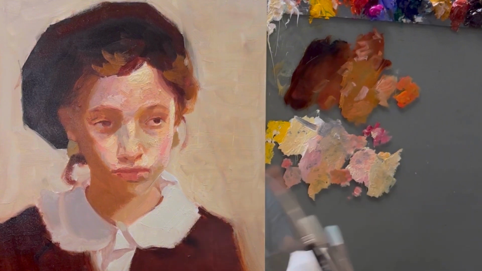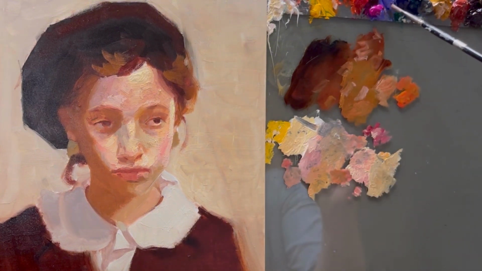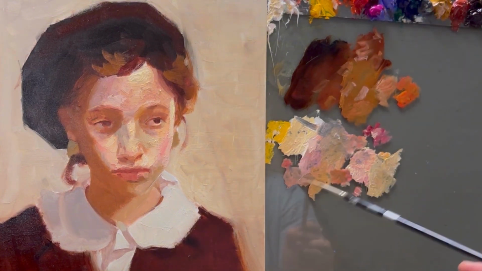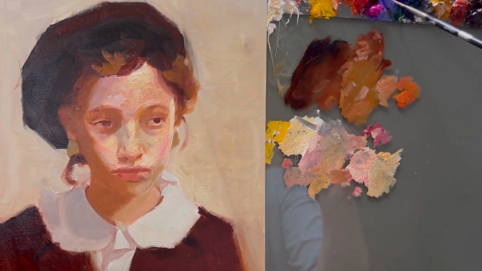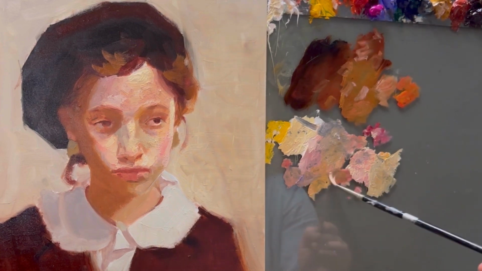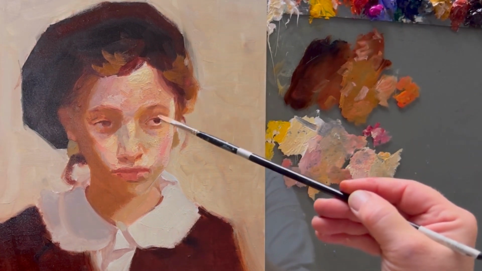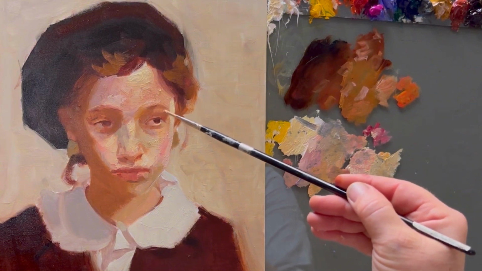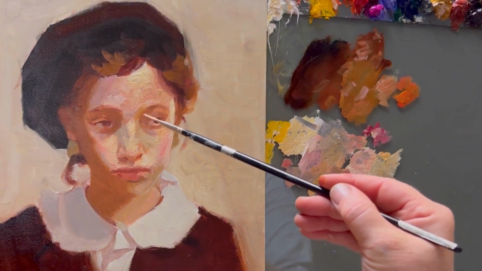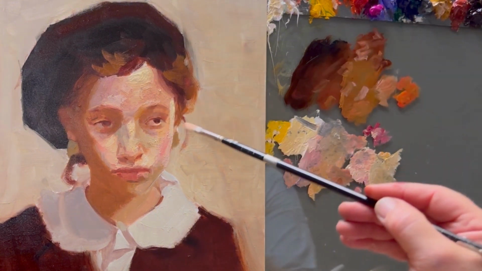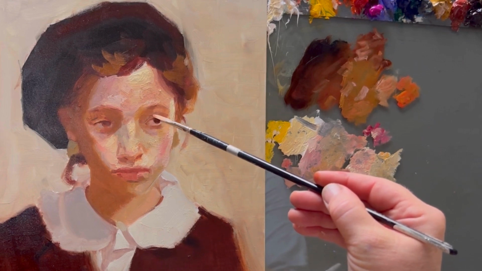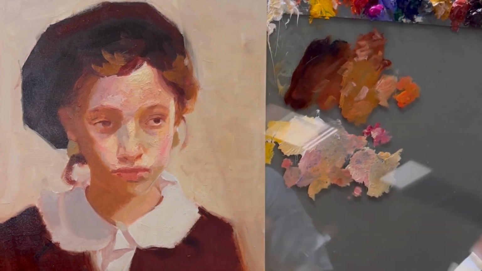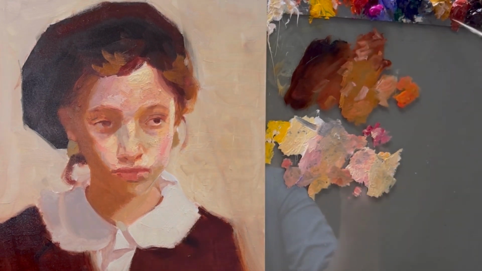Just slightly more. This shape is under the eyebrow, and with the tilt of her head and the structure of her face, it almost feels like it doesn't. Let's make it a little bit cooler, give it a little more depth. Okay, a little warmer as well.